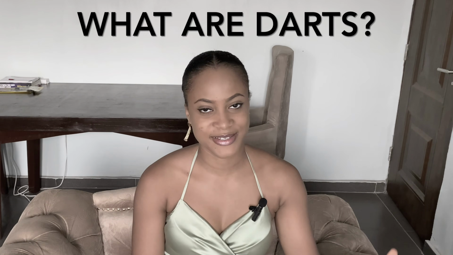What are darts? Darts are techniques, if you will, that help you to shape the garment that you're making to conform to the figure of the individual that you're making the garment for. As simple as that. In other terms, darts are basically used to conform a 2D pattern to fit a 3D body form.